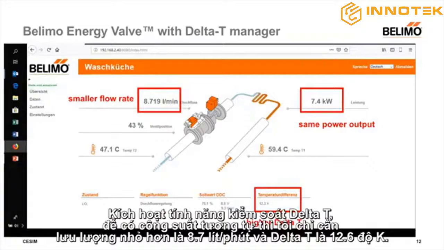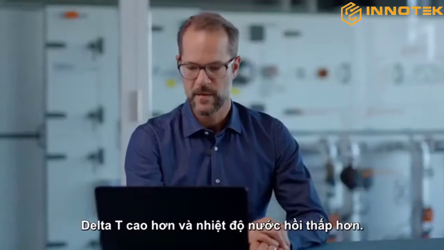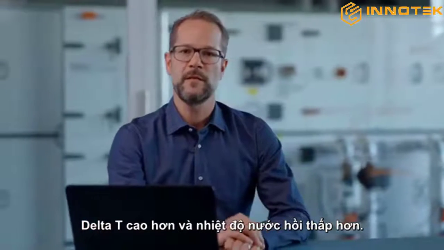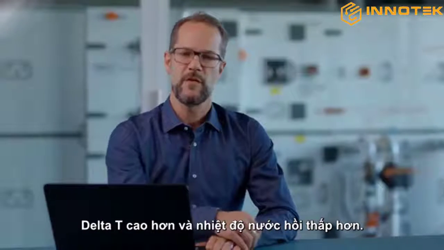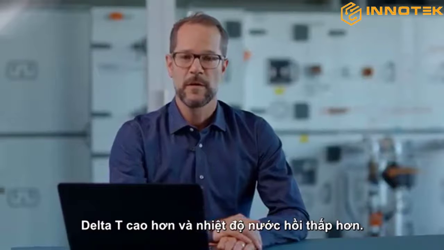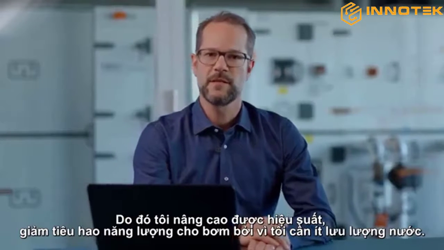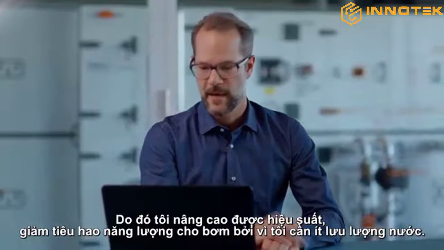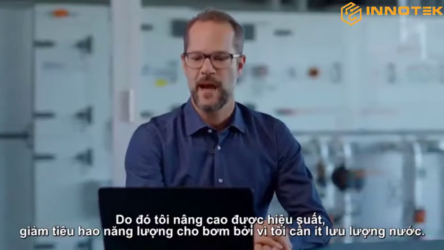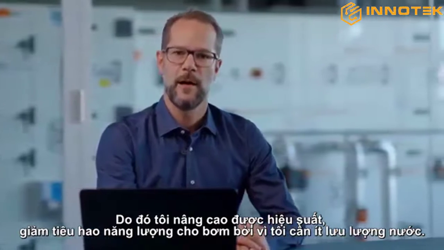Now I have the same power output, and with an installed and active DeltaT manager, I have here in the energy valve a much lower flow rate of 8.7 liters per minute and a much higher DeltaT of 12.6 Kelvin. So now I see with my condensing boiler the differential temperature and the return temperature is lower, so therefore I have more efficiency on the condensing boiler and I need less energy on the pump side because I have a lower flow rate.